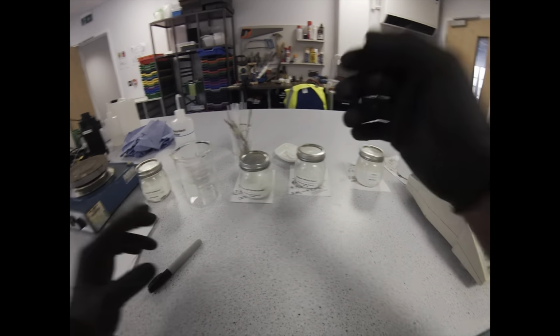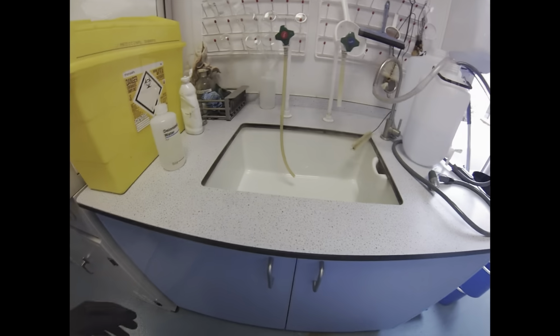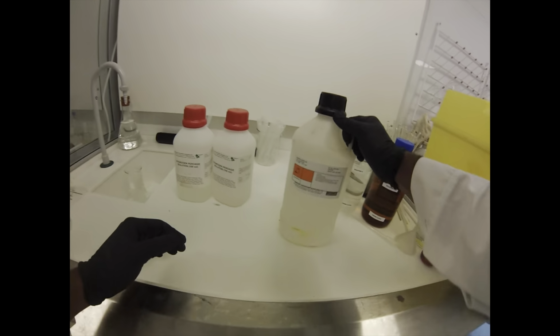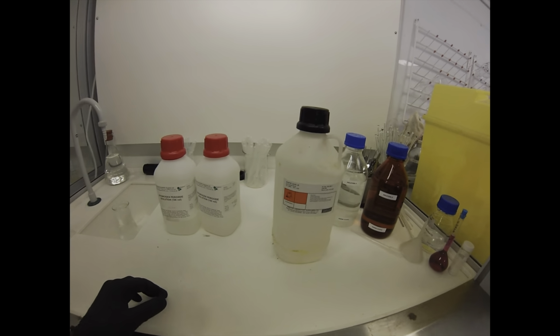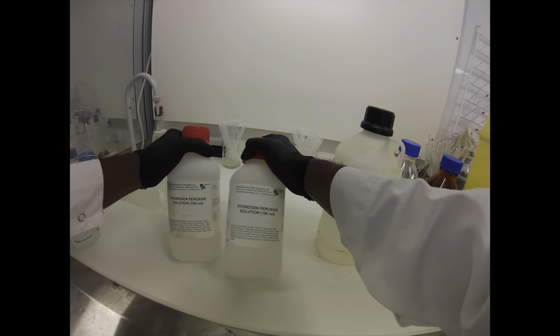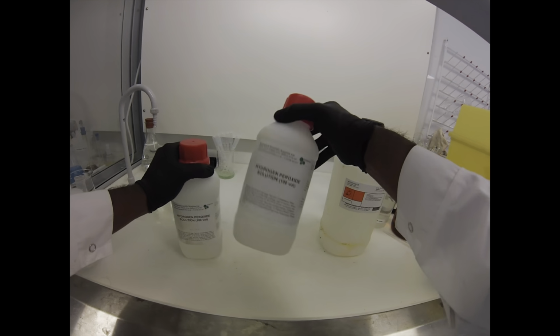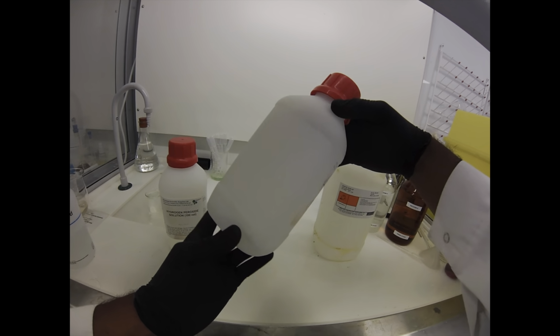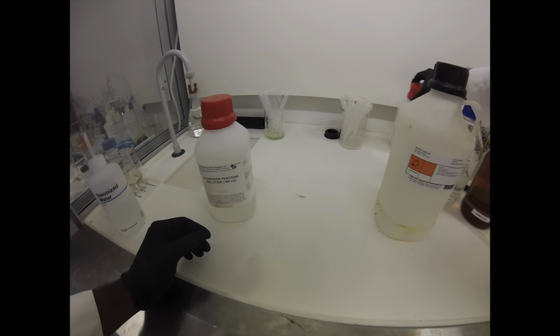Okay, so that's all the powders. Let's just have a quick look at our liquids now. So we've got acetic acid here. Acetic acid is a weak acid, but it absolutely stinks to high heaven, so I'm going to use this in the fume hood. And then the other part of our liquid component is going to be hydrogen peroxide. This also has got to be fresh, or as fresh as possible.